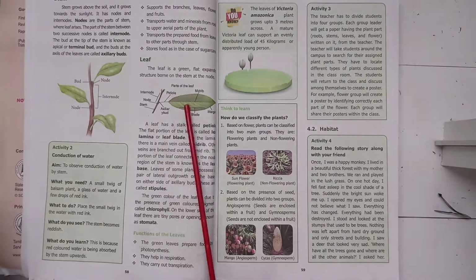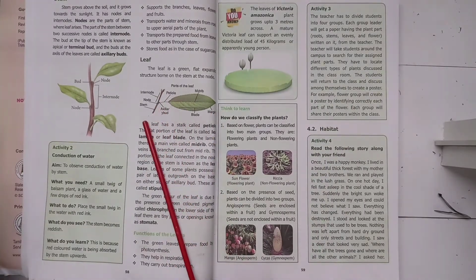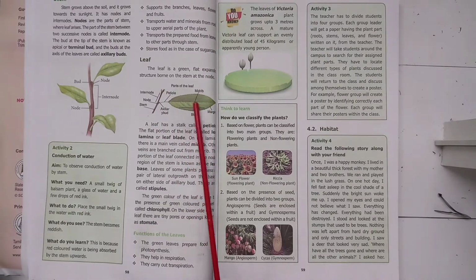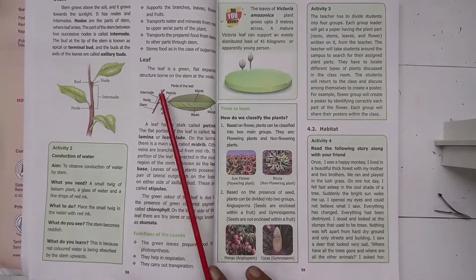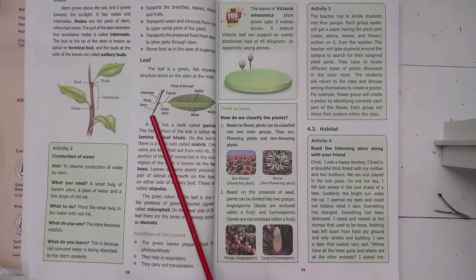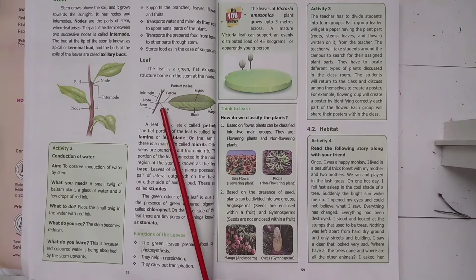See, beautifully it is shown. Here you have a small branch and then from there you have the leaf part coming out. Okay, just see this, children. You have the internodes, you have the internode, and then you have the stem. This is the stem. And what is this? Petiole.